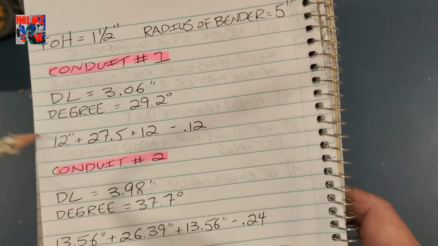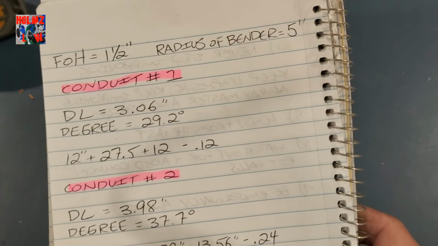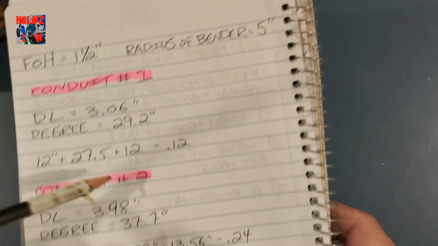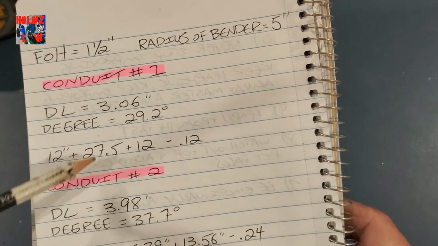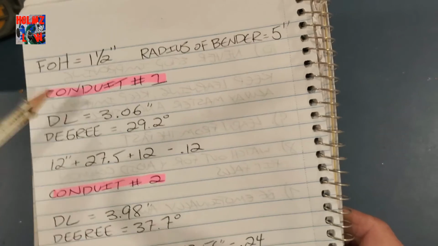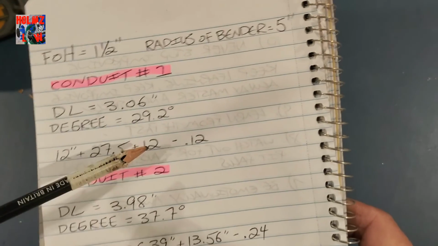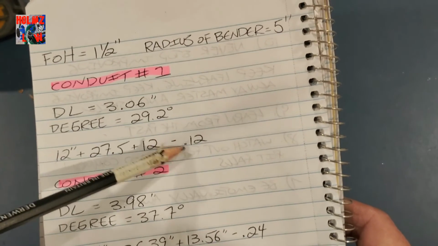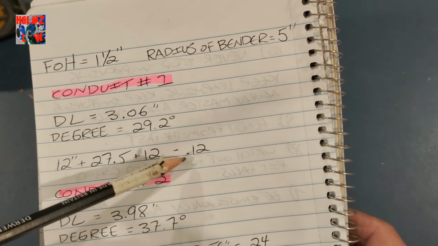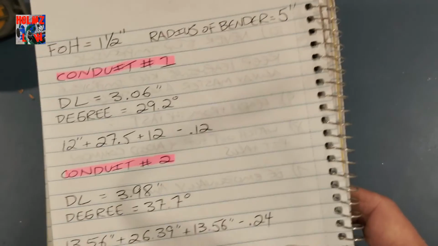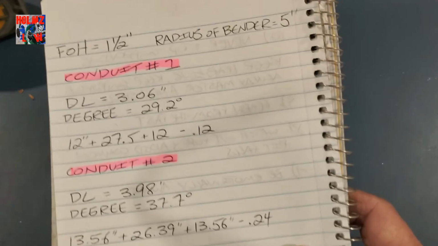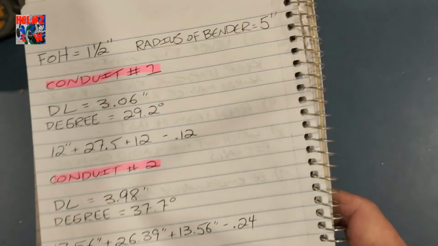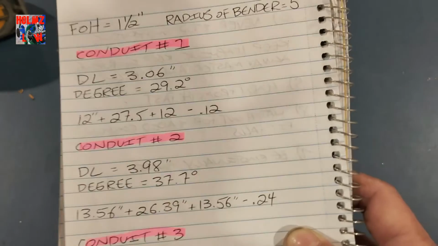Like this 12-inch here is A, from the beginning of the conduit to the center of the first bend. Then we have 27.5, which is in between the 2 center of bends. And lastly, this is from the end of the conduit to the second bend, okay? And last, what we're subtracting here is the 0.12, which is the gain. I'll get further into that, but by now, being that you're this far in the playlist, you should know what all these values are already, okay?